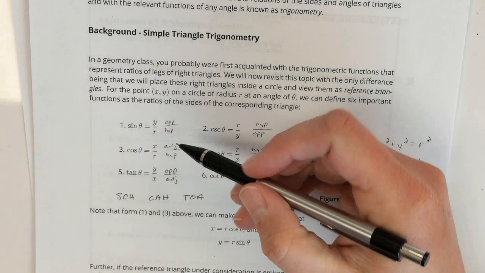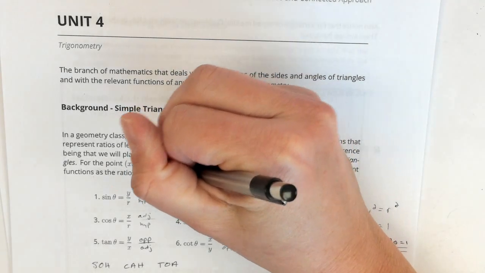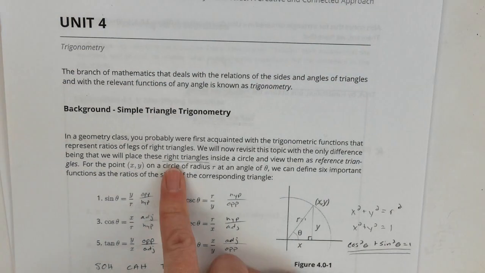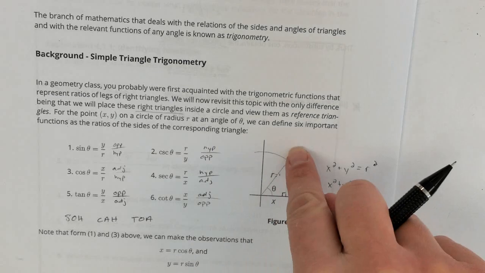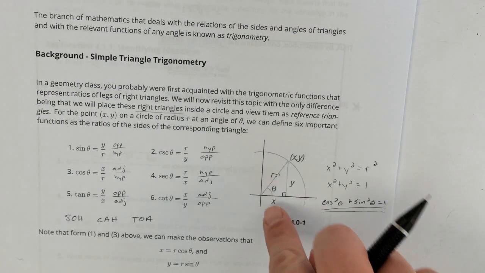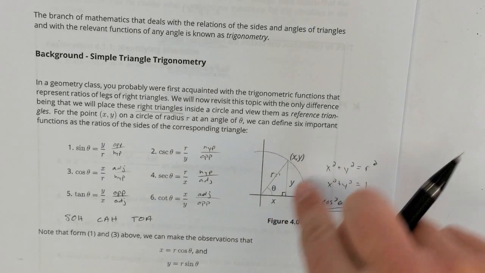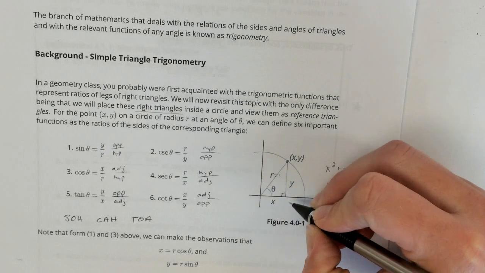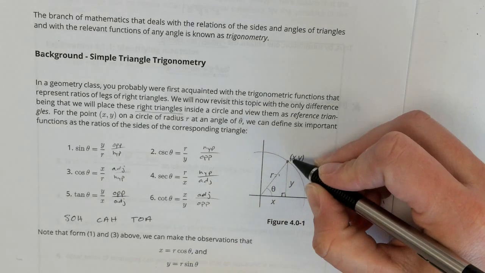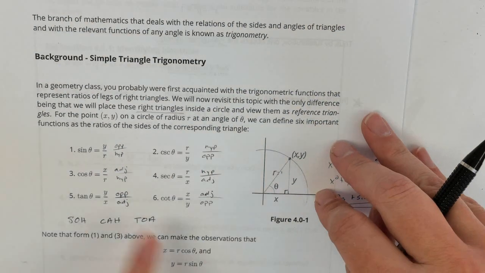It is important that all of these are based off of your right triangle rules. These are all said right here. We've got right triangles, and this specific one that they're looking at here is based inside of a circle, so that the hypotenuse here is going to be the radius of our circle. The x and the y values would be based on the point here. The distance here would be x, and the distance here would be y at the point x, y. So that's kind of what they're looking at when they developed all of theirs.